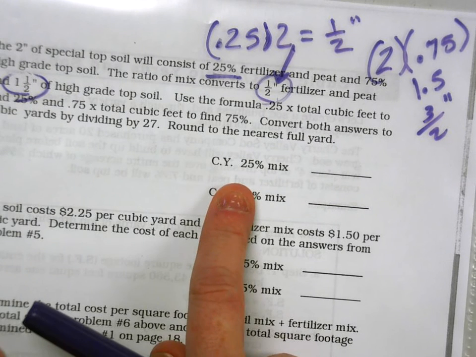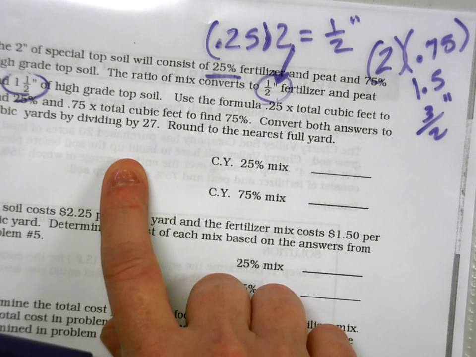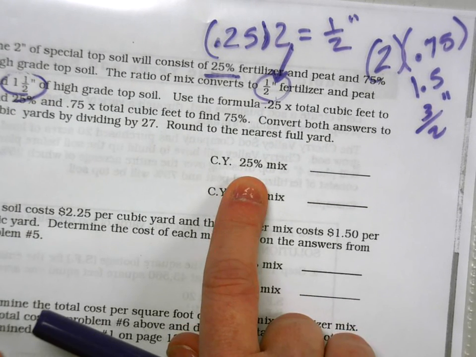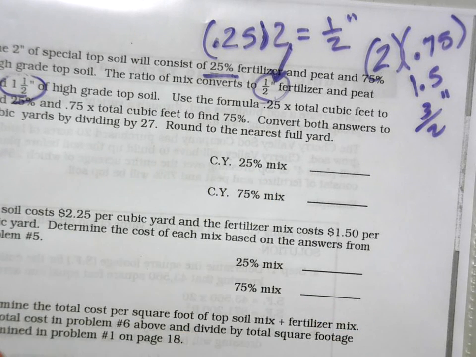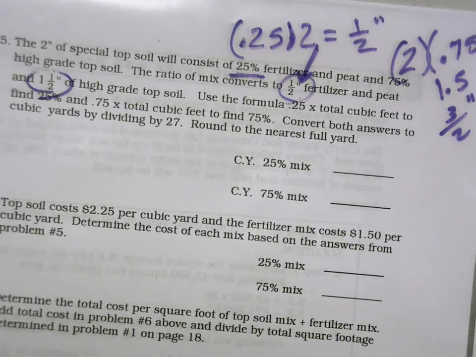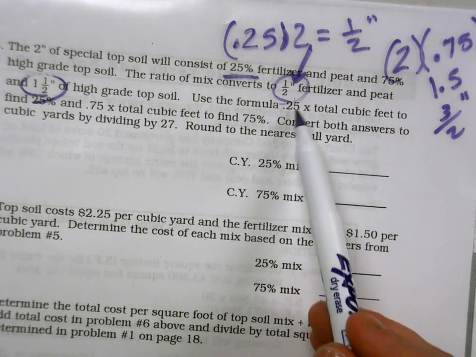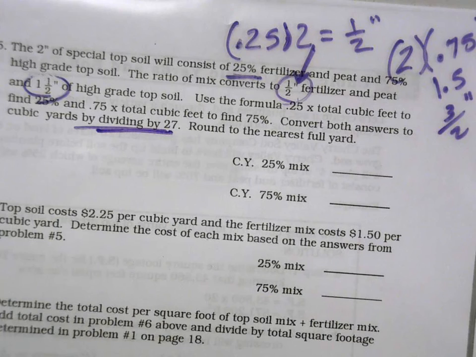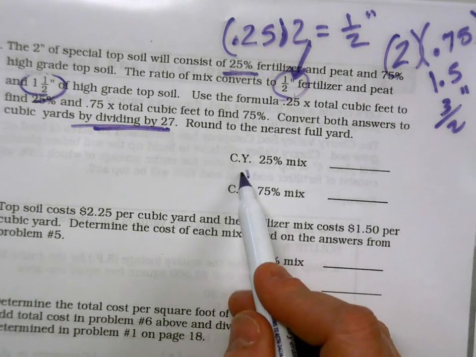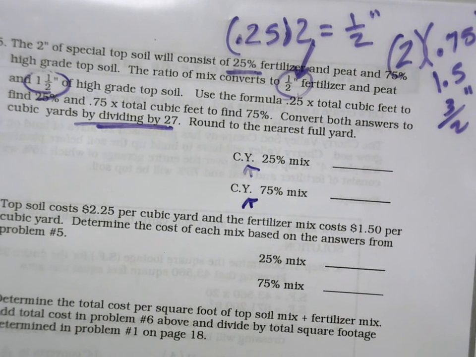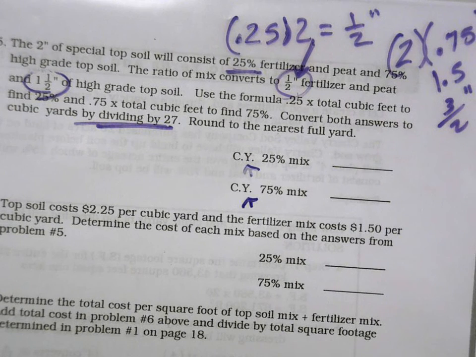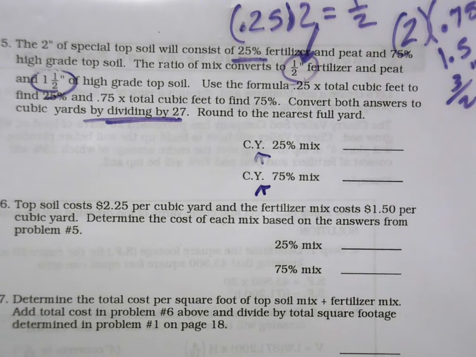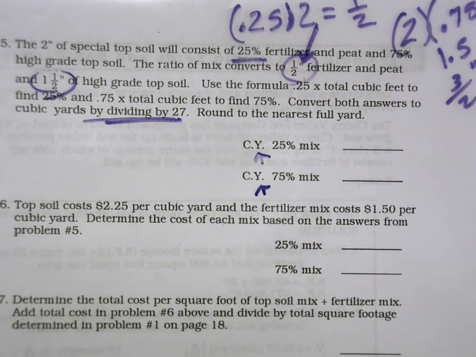You've got to know your answer from the previous problem, and you're going to multiply it by the 0.25 or the 0.75. And then don't forget to divide by 27 because it's actually asking you for cubic yards here. So there are multiple steps in this problem that you're going to have to think through to get your final answers.